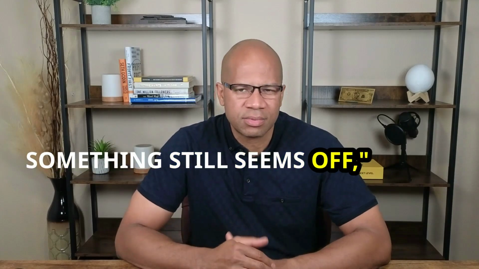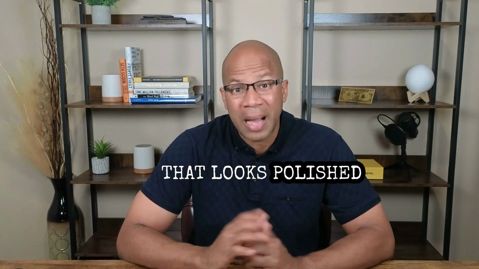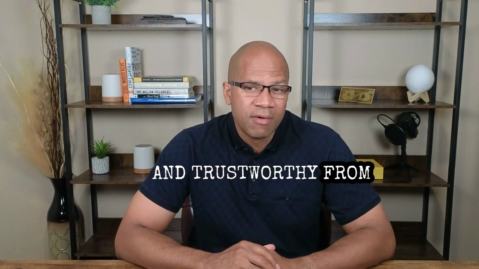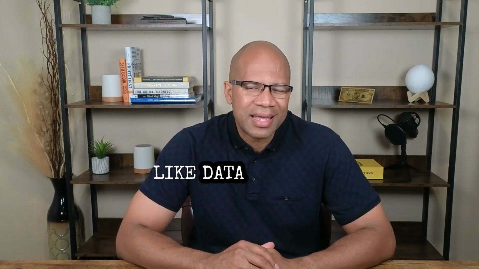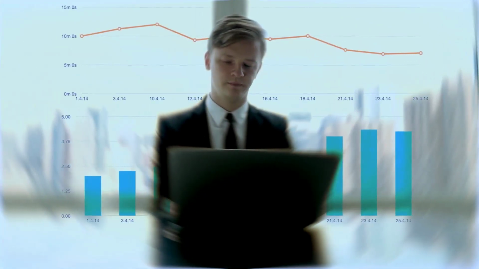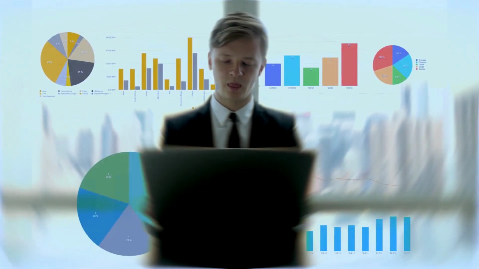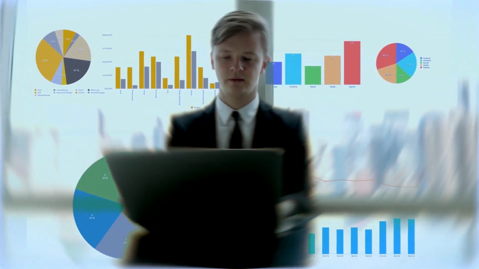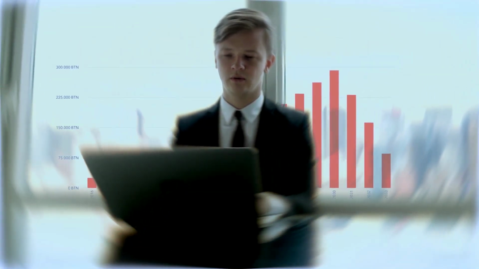If you've ever built a Power BI dashboard, looked at it and thought, the data is right, but something still seems off, you're not imagining things. There is a specific set of design decisions that separate a report that looks polished and trustworthy from one that just looks like data on a screen. And most of them are not about color schemes or making things pretty. They are about how quickly a person can look at your dashboard and understand what is happening.